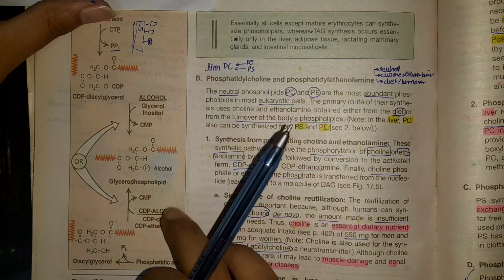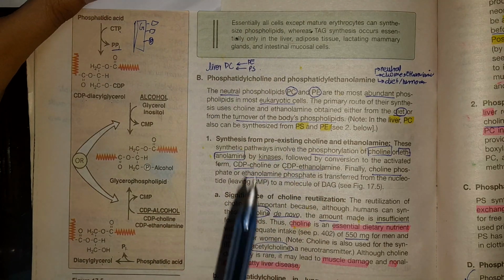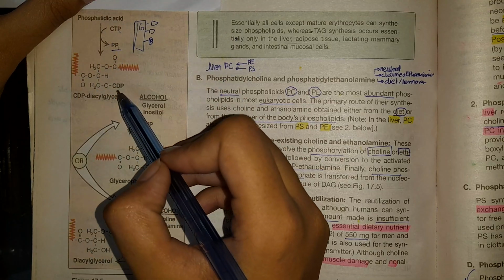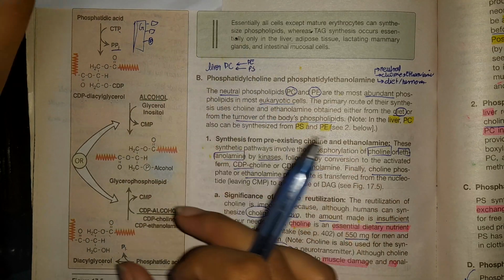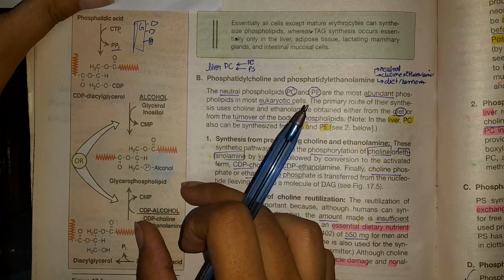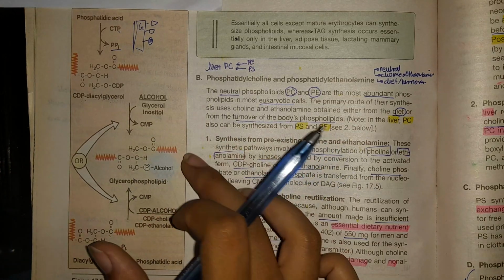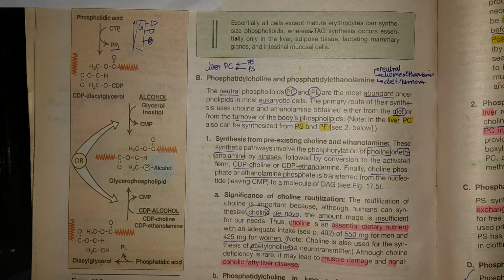I hope you understood this whole mechanism, that either we can activate the phosphatidic acid or the diacylglycerol by adding a CTP, or we can activate the alcohol by CDP attachment to it. In either case, the end product is going to be a glycerophospholipid.